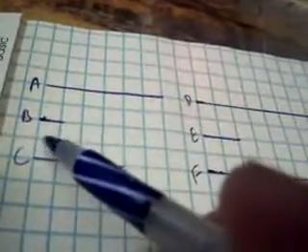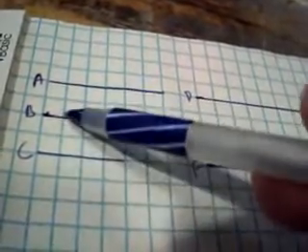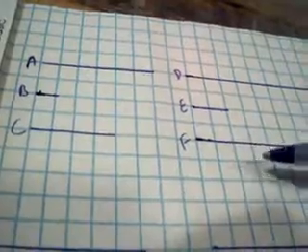But as A is to B, so is D to E. So this is in the same ratio as this. And as C is to B inversely, and we'll get into that in just a second, as C is to B, so is F to E. So these two are in the same ratio, these two are in the same ratio, and inversely, these are in the same ratio, and these are in the same ratio.